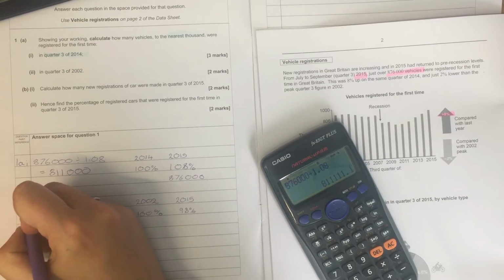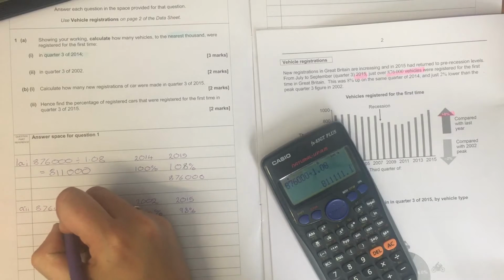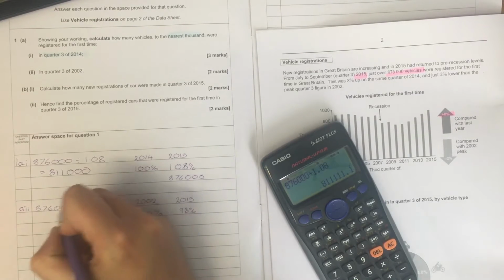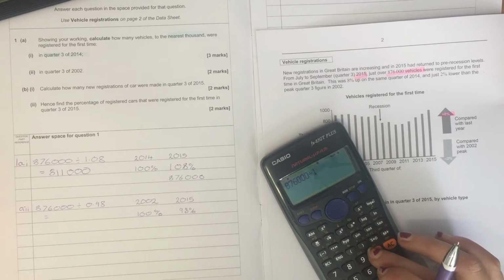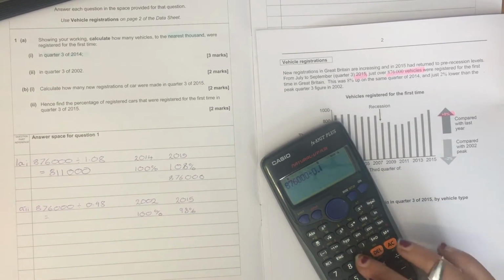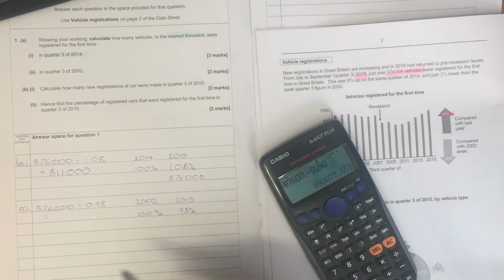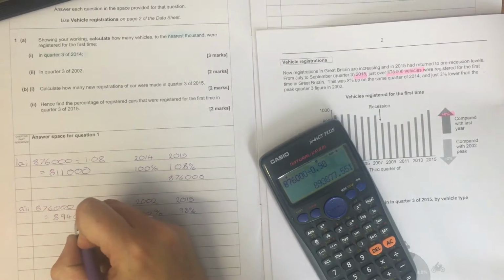So 1a(ii) is going to be 876,000 divided by 0.98. We'll expect it to be bigger because it was at a peak then. So we are at 894,000.